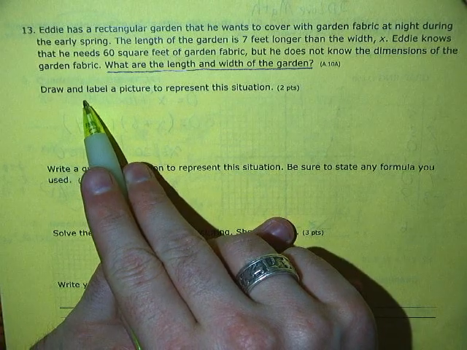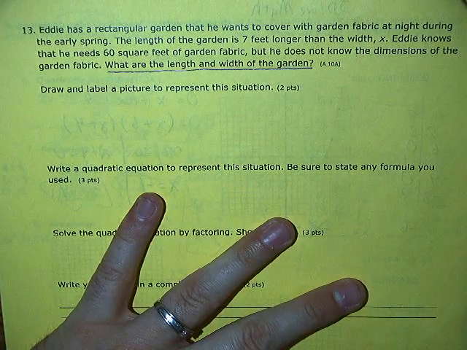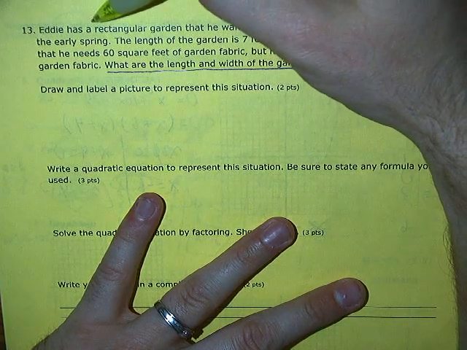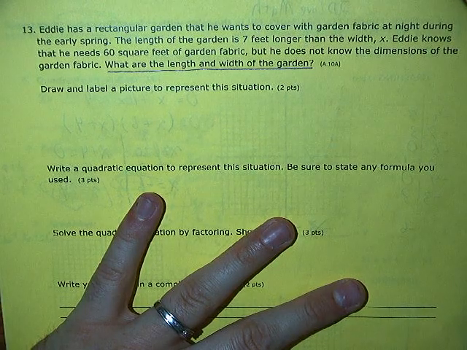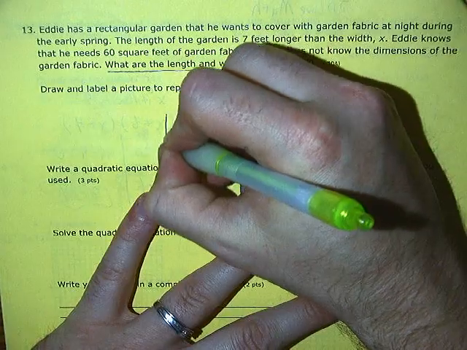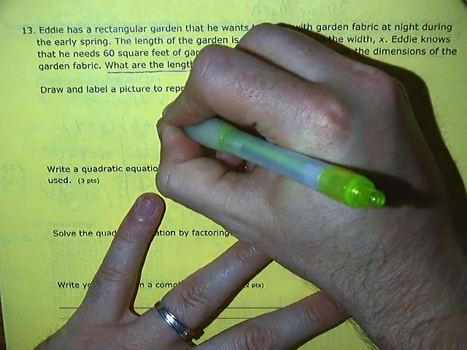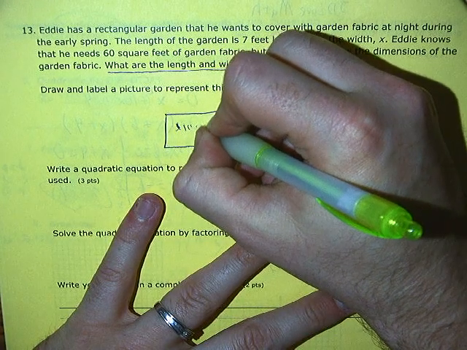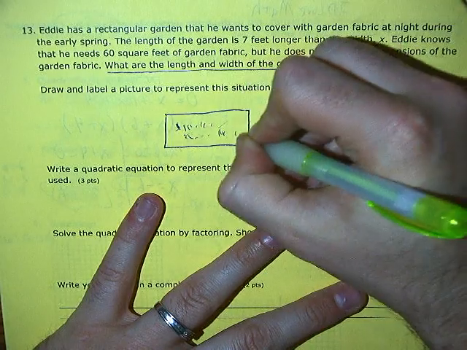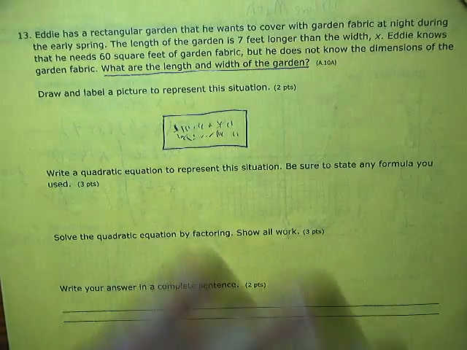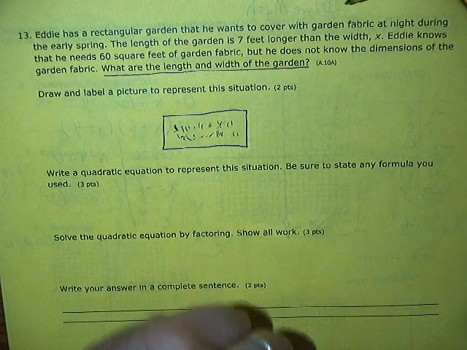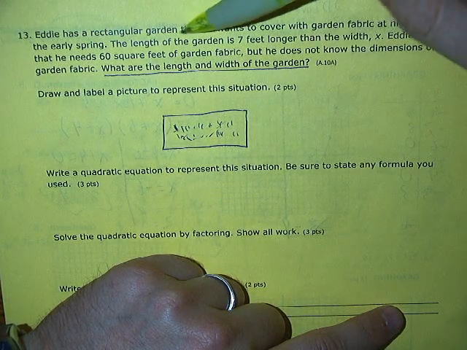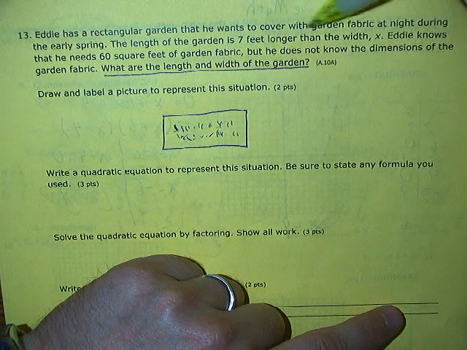Also, for the first part, it wants me to draw and label a picture. So let's go ahead and do that. In many cases, the picture is worth 1,000 words. Okay, so draw it out. Eddie has a rectangular garden. Stop. What should I draw? Rectangular garden. Okay, there's a rectangle, and there's all this stuff growing in my garden. I know, it's a very, very pretty garden with only 2 rows in it. To cover the garden at night during spring, the length of the garden is 7 feet longer than the width.